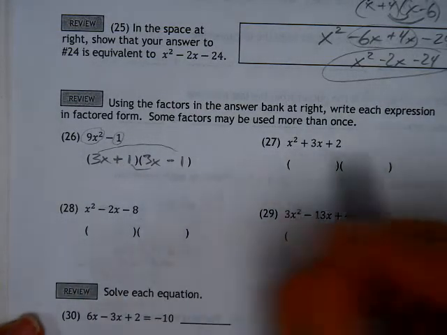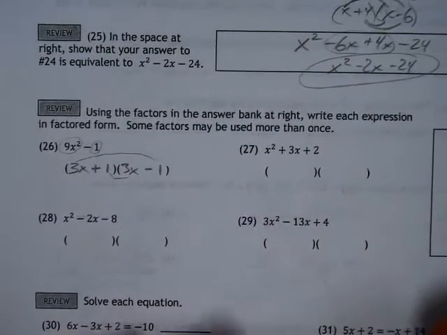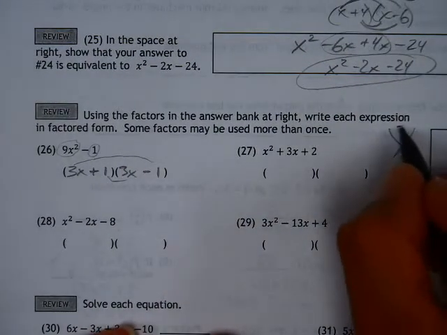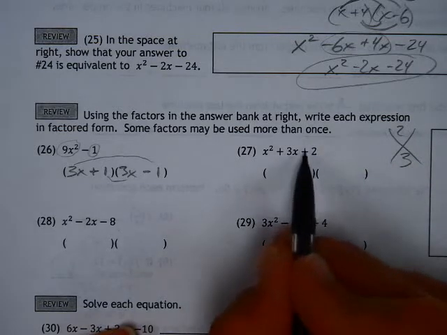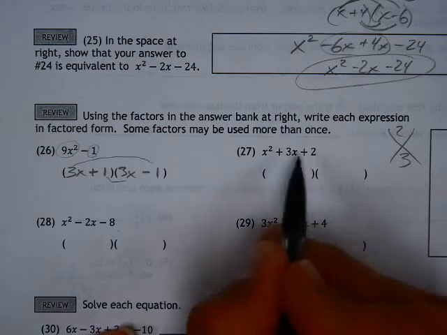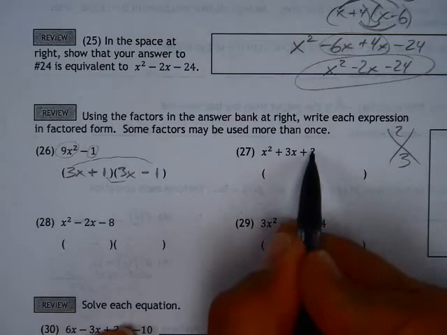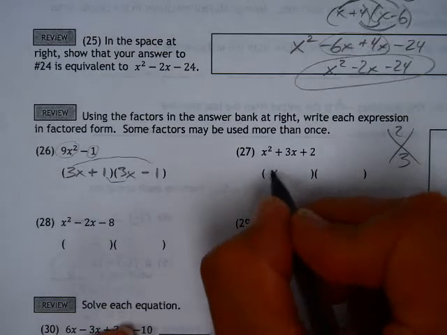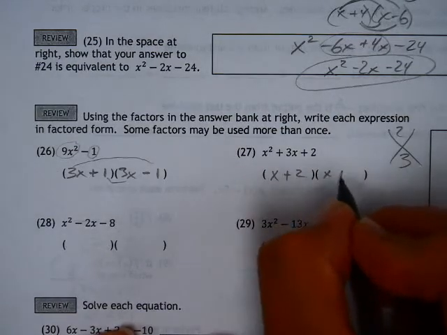Okay? And I'd like you to get to the point where you can kind of go without a diamond problem. The thought process is the same, but instead of drawing this and doing extra work to say 2 and 3, you can instead say, well, two numbers that multiply together to get 2 and add together to get 3, look at this. Two numbers that multiply together to get 2 and add together to get 3 are still 2 and 1. X plus 2 and x plus 1.